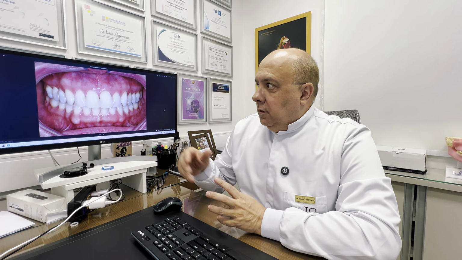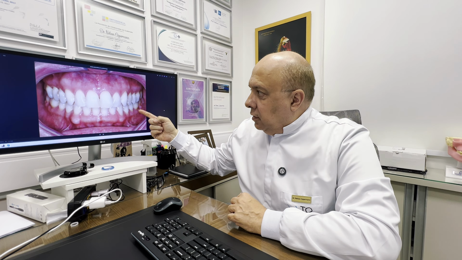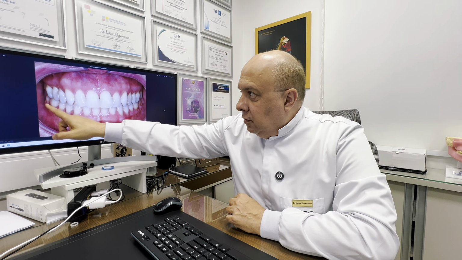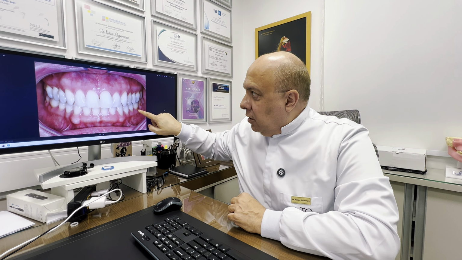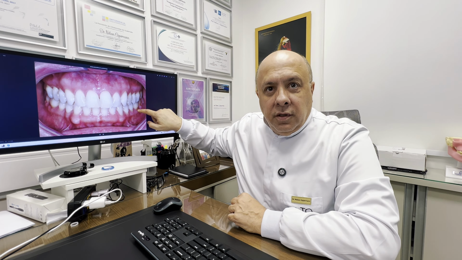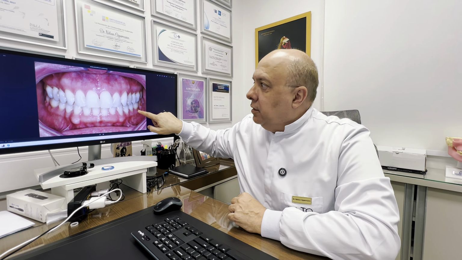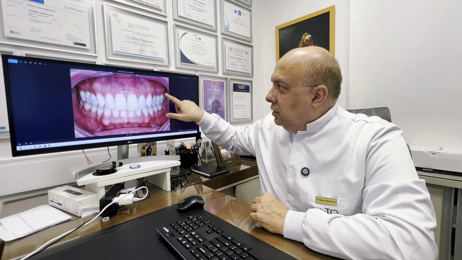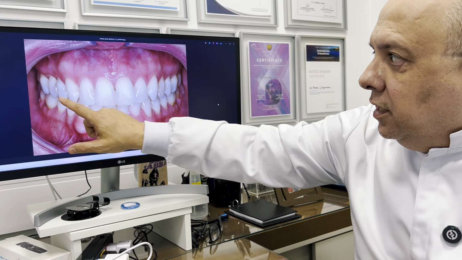If you look at this picture, you can start to see some abfractions on both sides, but especially here on the left, almost exposing the bifurcation. So the gingival recession, upper and lower, is more severe on the left than the right side.